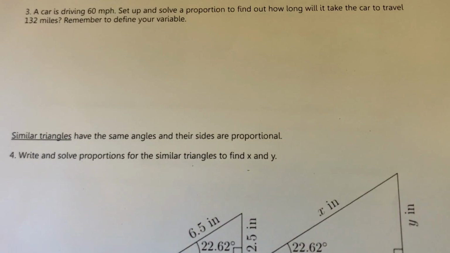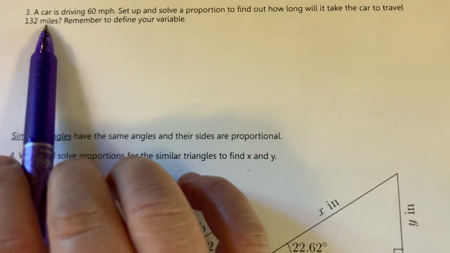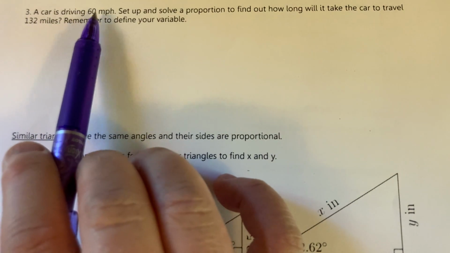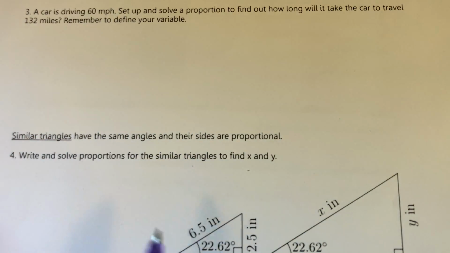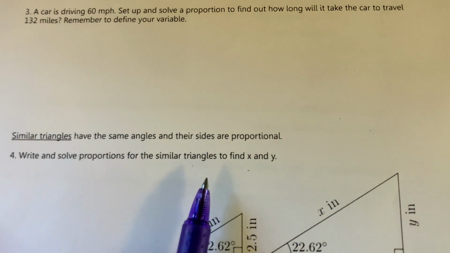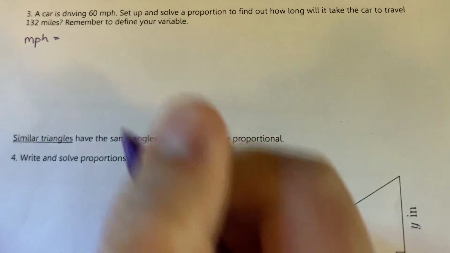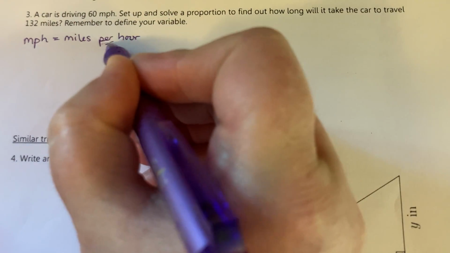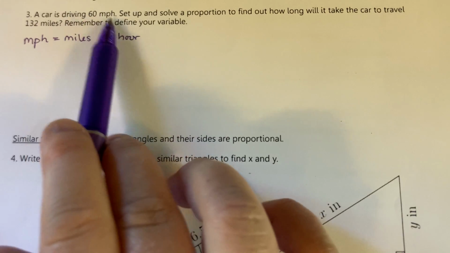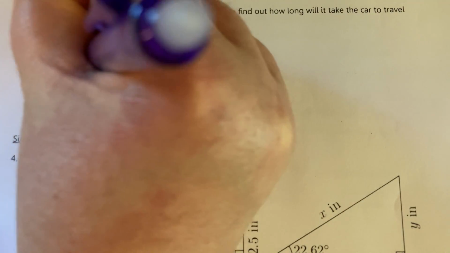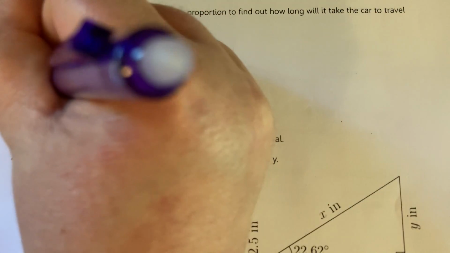Let's do a couple proportion applications. Let's do this first one. It says a car is driving 60 mph. So mph stands for miles per hour. So let's write that. mph is miles per hour. And that per means divide. So 60 miles per hour literally means 60 miles are traveled in 1 hour.